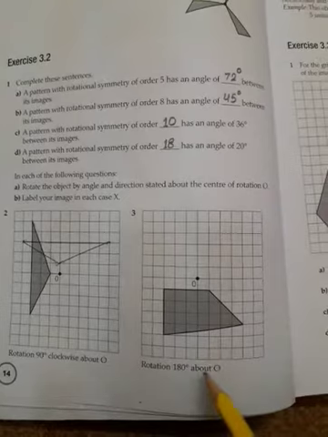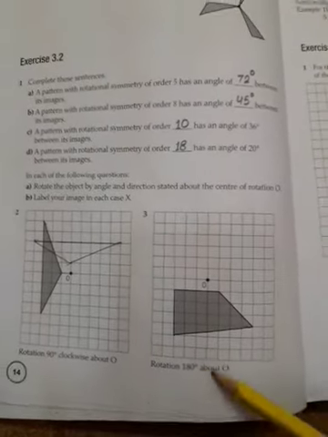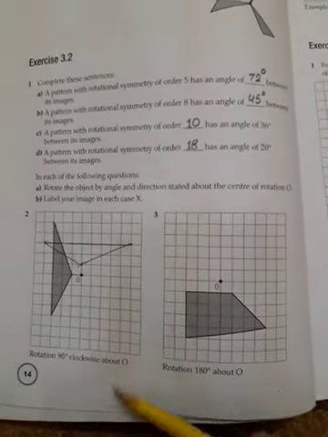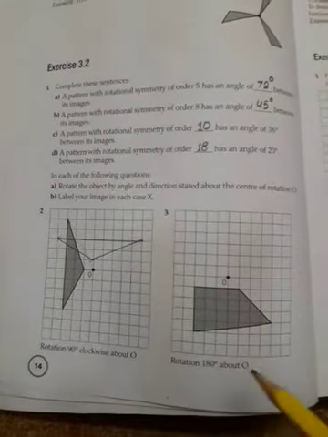This is rotation 180 about O, which means use clockwise only, because it is not mentioned. There is rotation 90 clockwise, this is also clockwise. Okay, this is 90 degrees clockwise, this is 180 degrees clockwise.